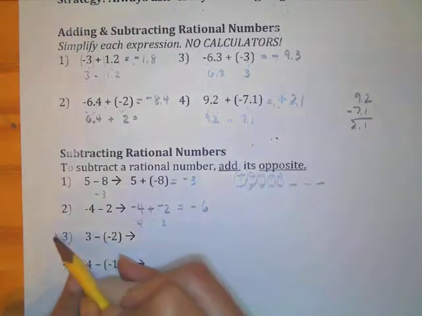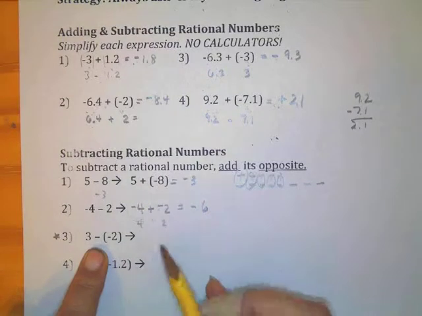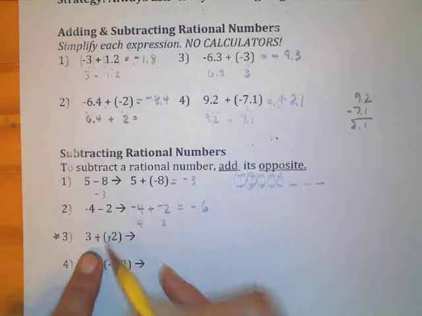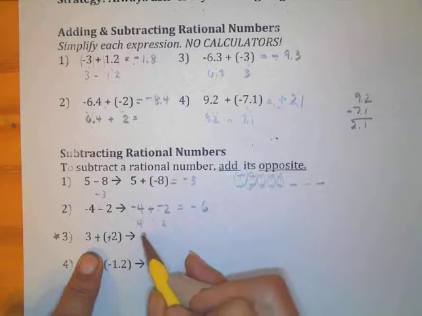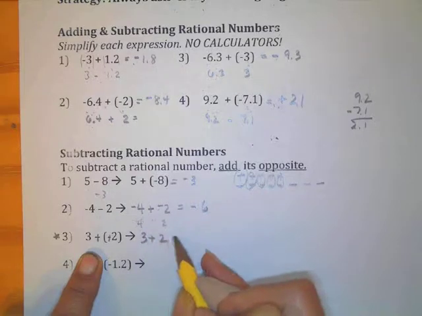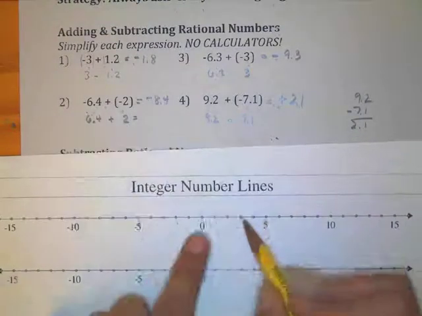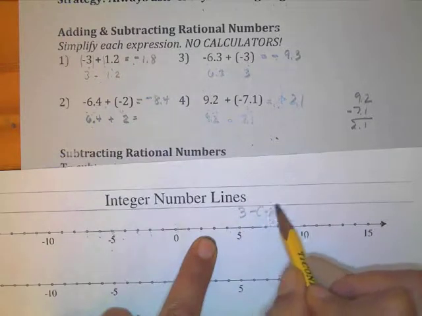So this is the one that I think is weirdest. So once again, you're going to find the ones that bug you out. This was the one that I always struggled with as a kid. So I'm going to add the opposite. So 3 minus negative 2 is the same as just 3 plus 2. So if you think about it on a number line, here's 3. I'm going to write the problem again here. So 3 minus negative 2.